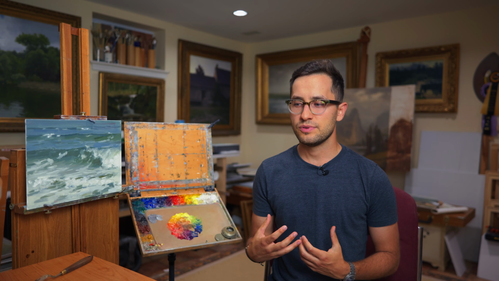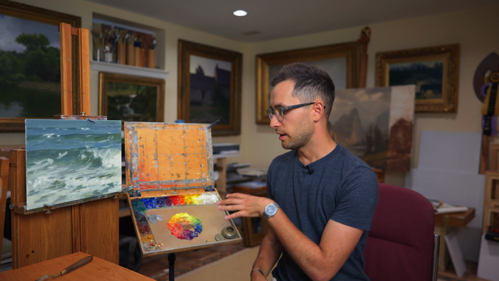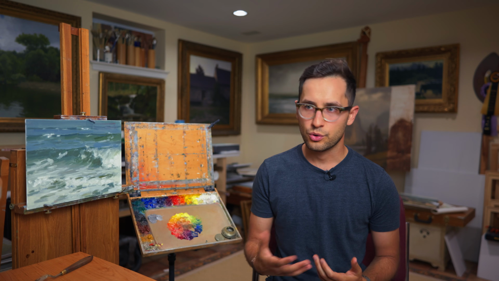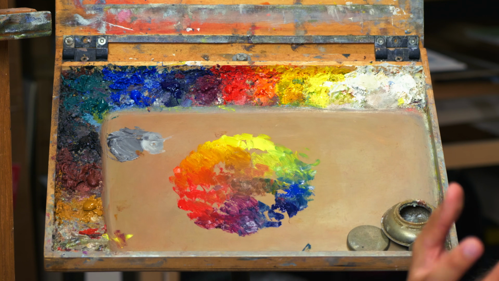For me, it was a real issue if my paint was drying on my palette, on my mixing area, over the course of maybe just 2 hours. So I'm making sure none of my paints are drying too fast.